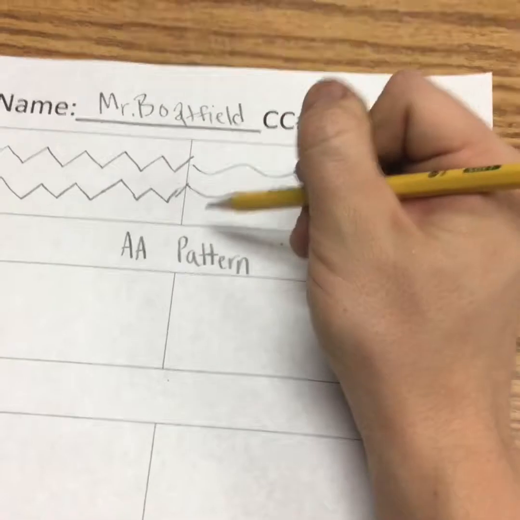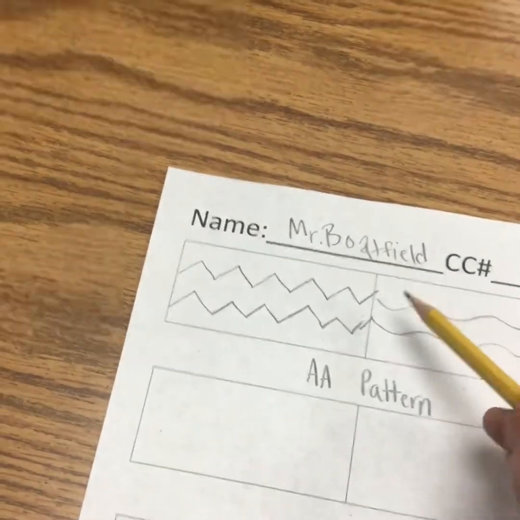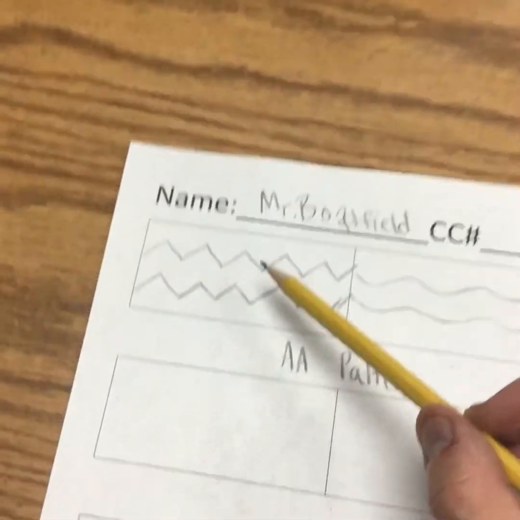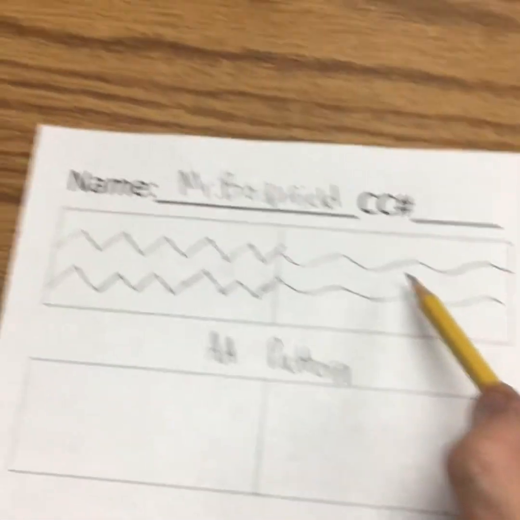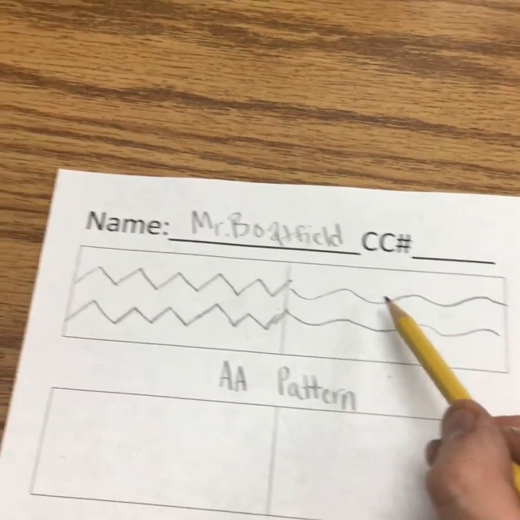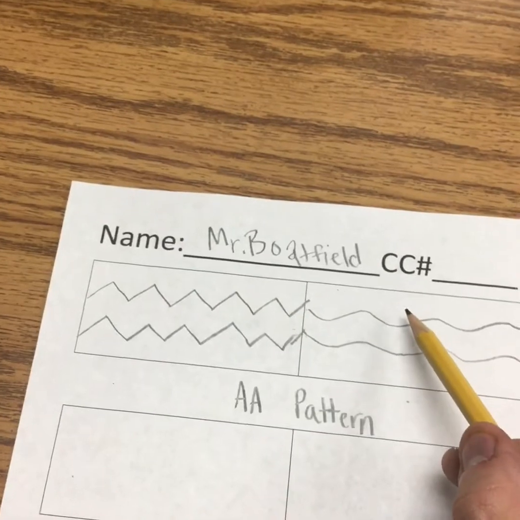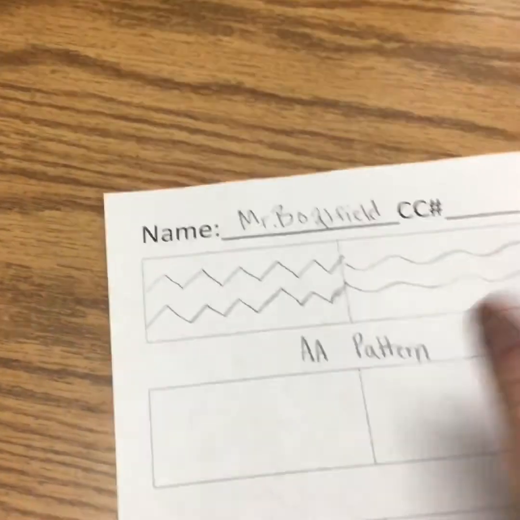And the reason that we call them AA patterns is it's kind of like they repeat twice. So you could think of the zigzag line as the letter A. Well, we repeated it twice, so we're gonna think of it as AA. Same thing with the wavy line. If we pretended the wavy line was the letter A, then we repeated it twice, AA.